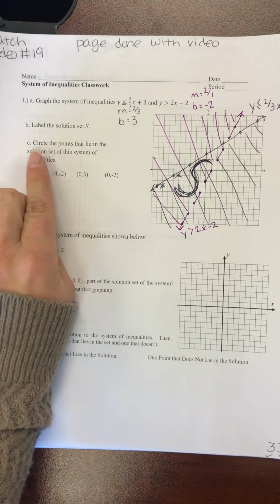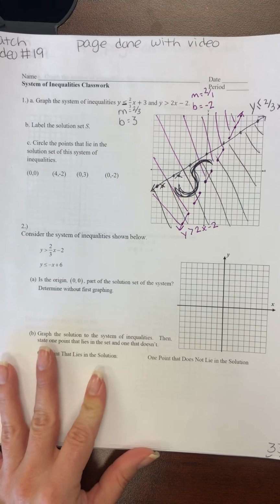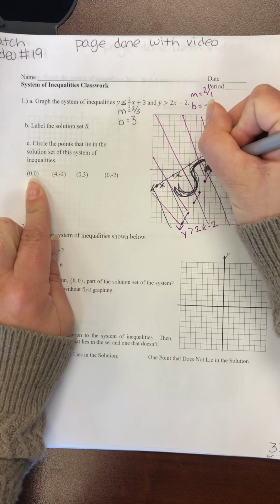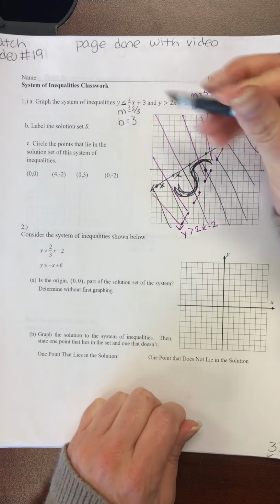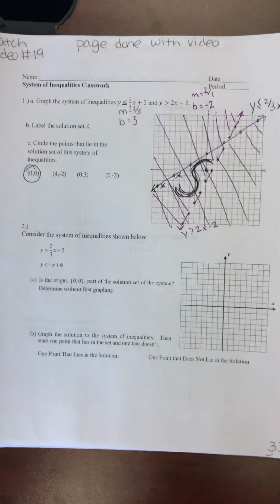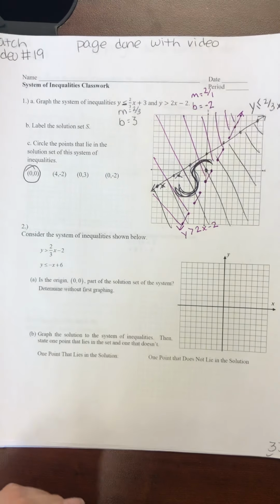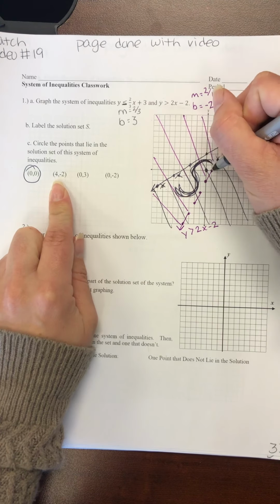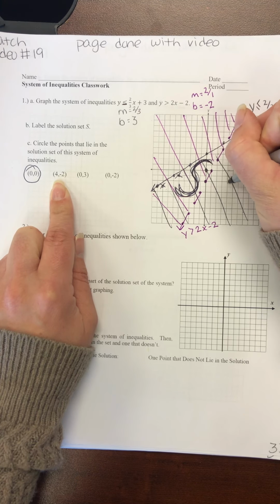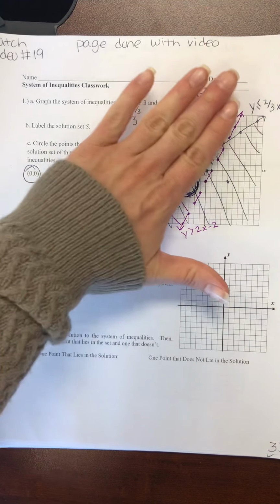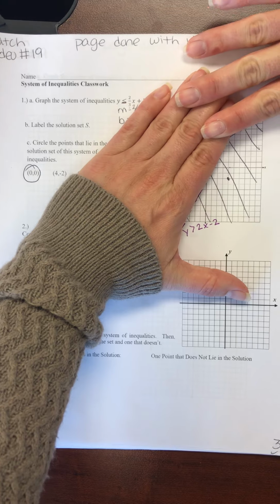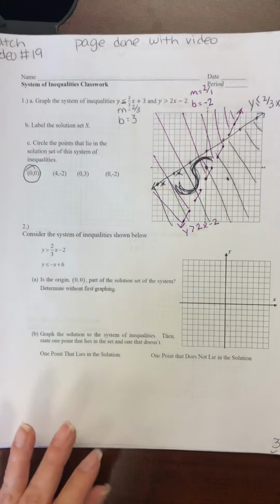Part C says circle the points that lie in the solution set of the system of inequalities. If I go to the point 0, 0, that's the origin. That point falls into this space right here. So I'm going to circle it because it is in the solution set. If I go to the point 4, negative 2, so positive 1, 2, 3, 4, and then down 1, 2, this point here is only in the solution set with the black shading. So that is not in my solution set.